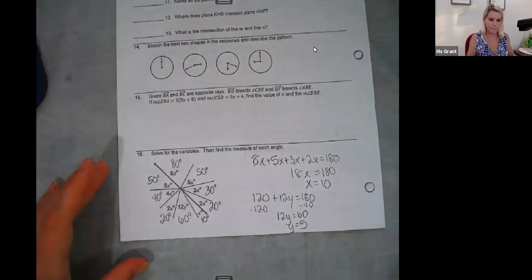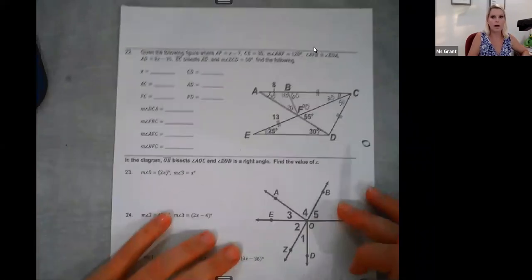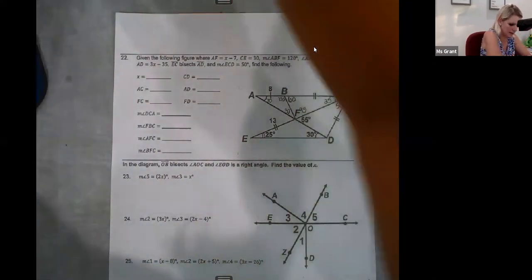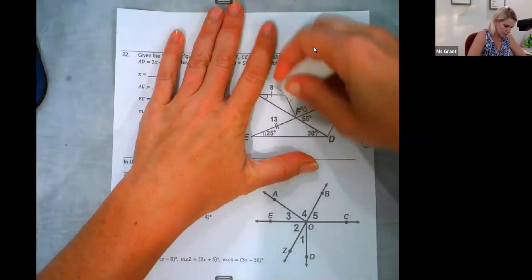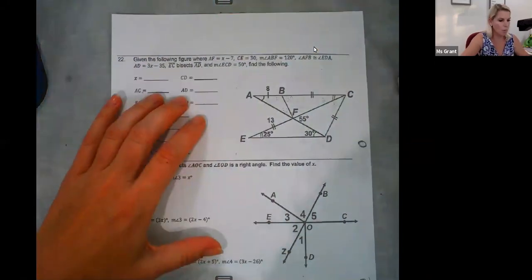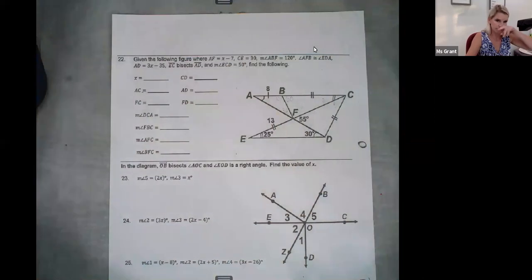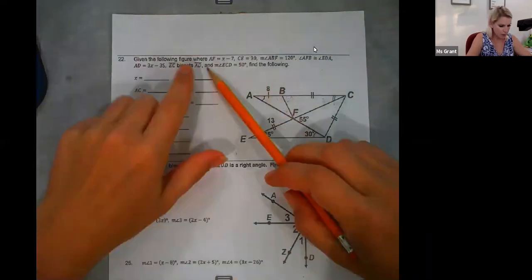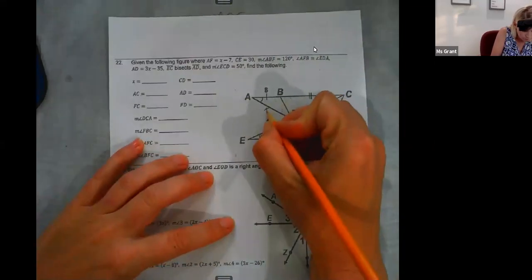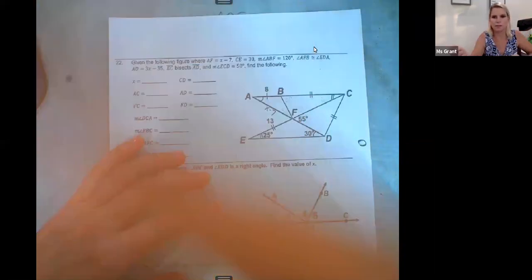Next, we're jumping to number 22, okay? Again, press pause when you need to. All right, this is complicated. Now, if I don't know anything, then I need to actually erase what I have and start from 0. You read the directions and you mark up what you need. Given the following figure where AF equals x minus 7. Let me do a color. I hope I don't make any mistakes.